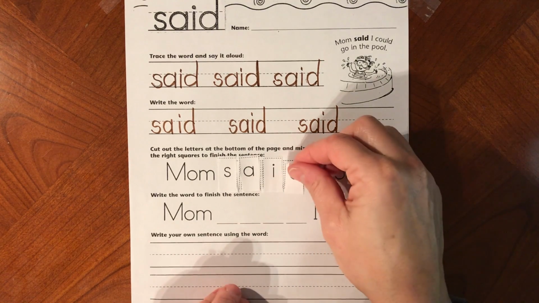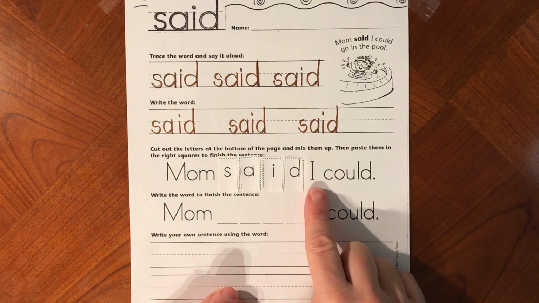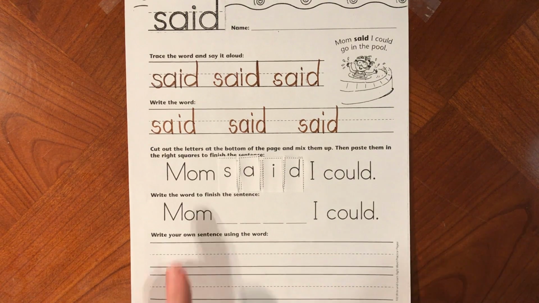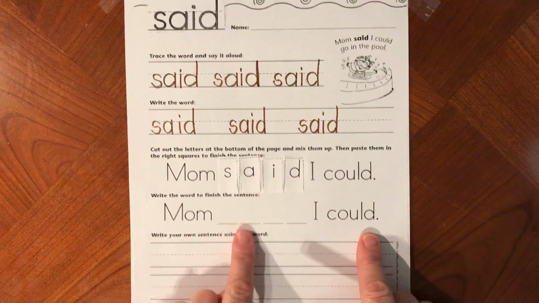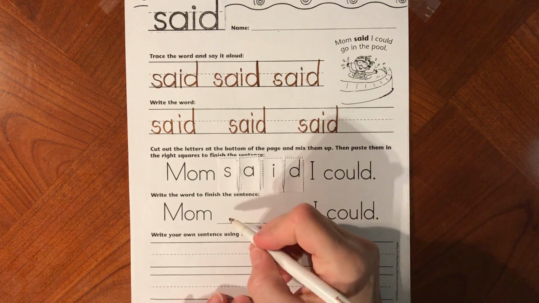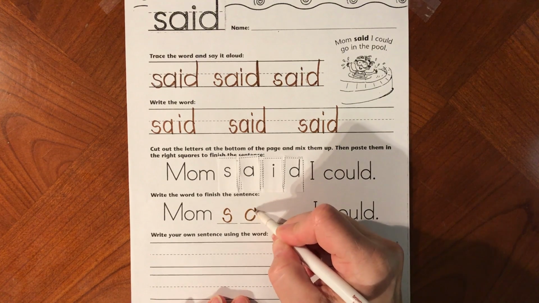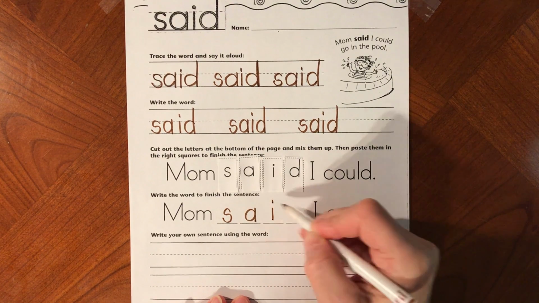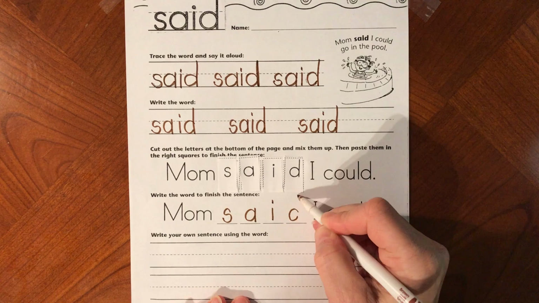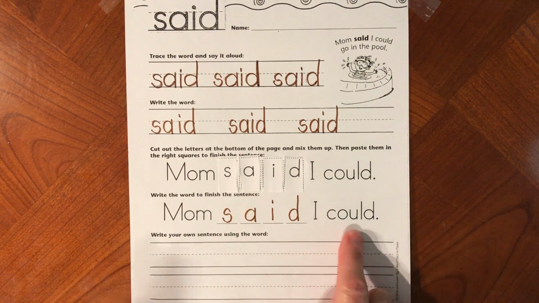Make sure it's a D when you put it down and not a P. Mom said I could. Now we have the same words, so we need to write said here. Mom said I could. Let's write said. S-A-I-D. Said. Mom said I could.